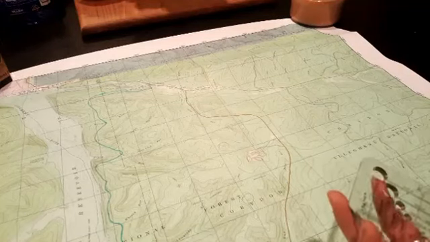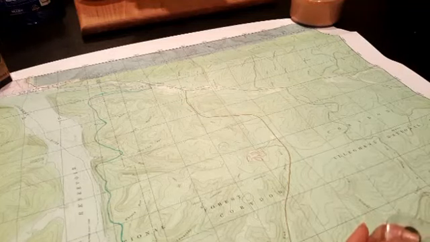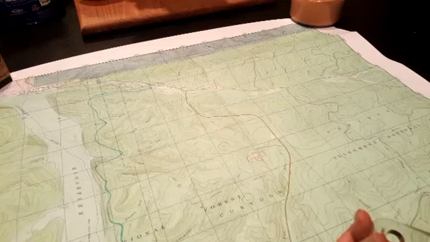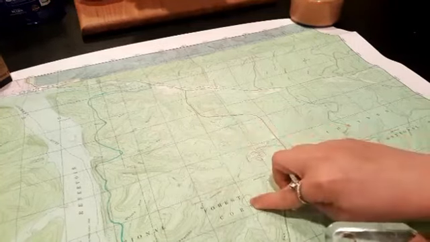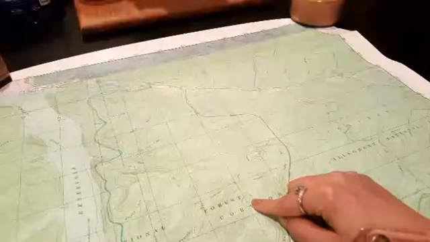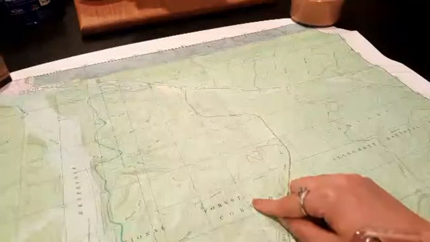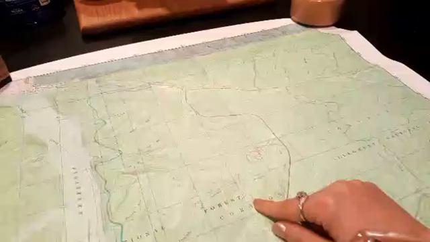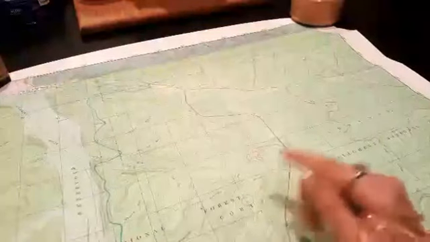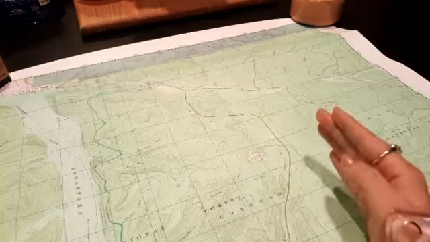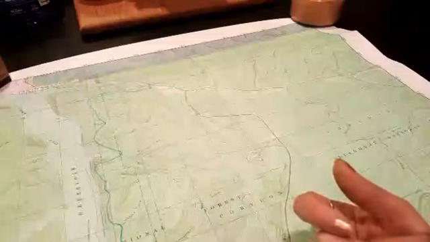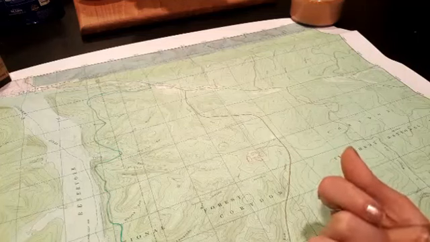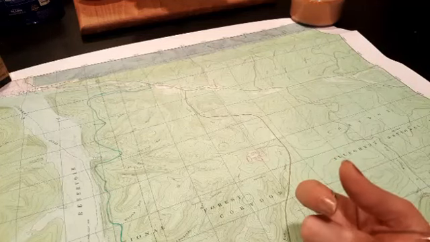Now, what you need to do is find your back azimuth, okay? Because what you want to do is reverse the azimuth you just shot to this hilltop. You need to reverse it so that you can find where you're actually at. So, to find your back azimuth, you're going to add 180 degrees to your 141. Okay, so that gives you 321 degrees magnetic back azimuth.